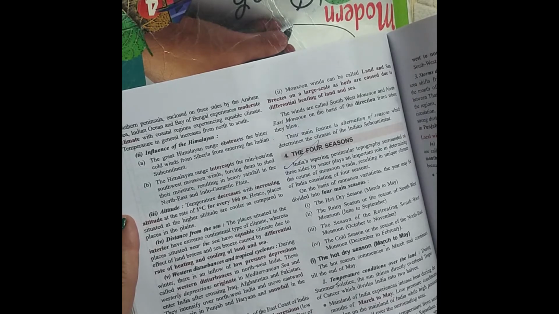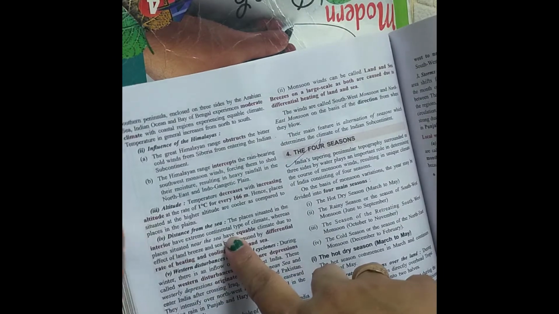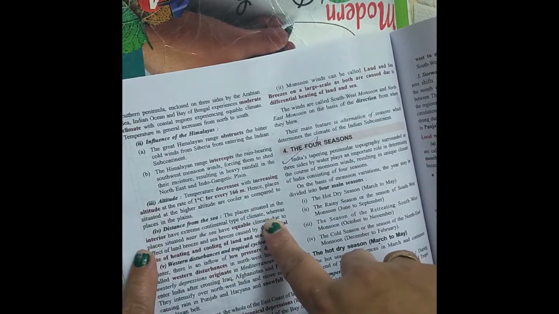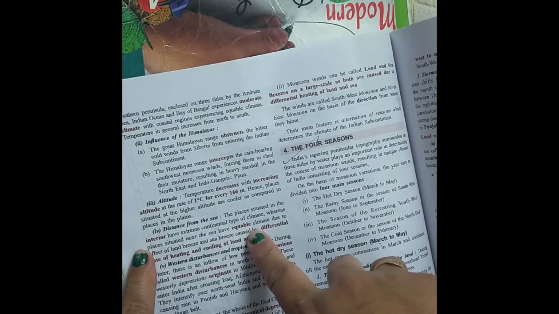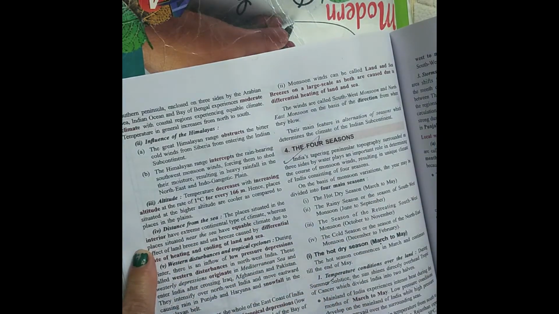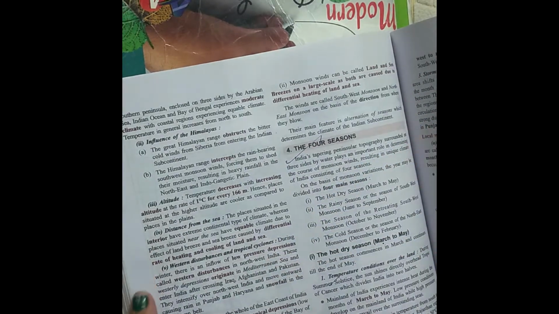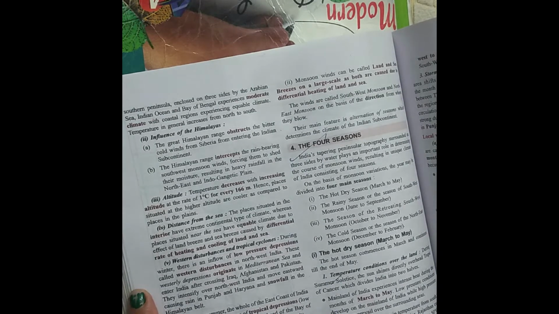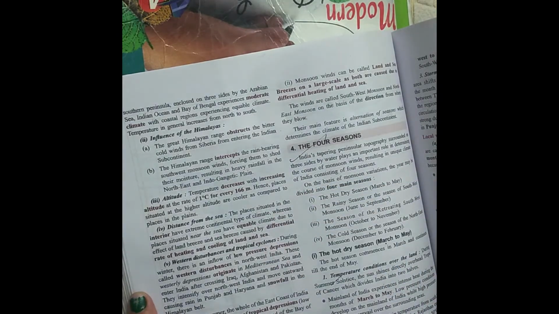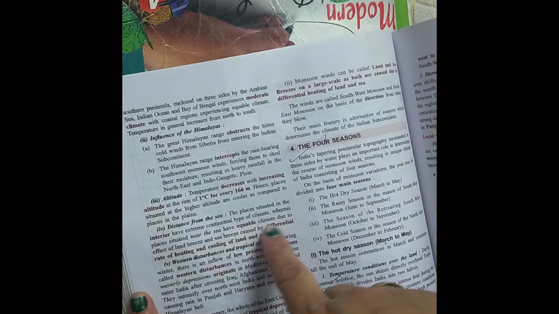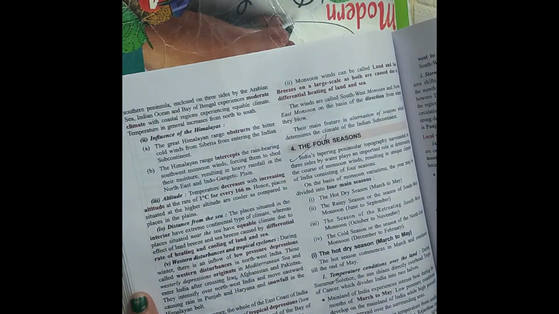Next we talk about the distance from the sea. Places situated near a water body experience an oceanic type of climate, because land and sea breezes maintain the temperature of the place. The places far away from the sea, like Punjab, Haryana, UP, Rajasthan and Jaipur, experience a continental type of climate. This happens because when the sea breeze reaches this area it becomes dry and does not have any effect. This is the reason they experience a continental type of climate.